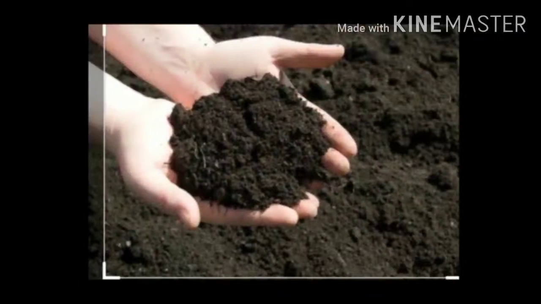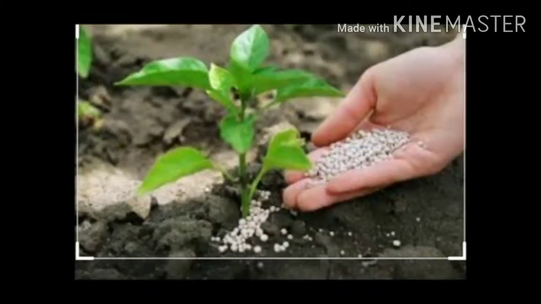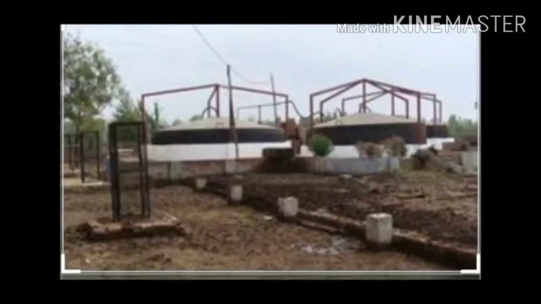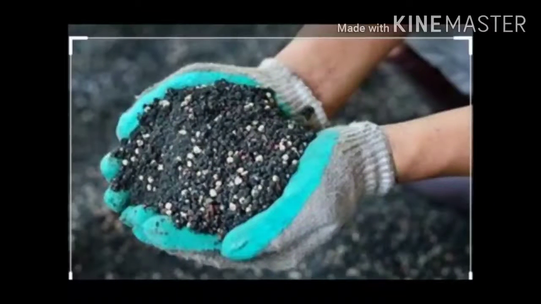First is by using manure. Second is by using fertilizers. Third is by using crop rotation. So usually plants require a lot of nitrogen to make protein. Nitrogen in the soil can be replenished by using manure or spent slurry from the biogas plant. Nitrogenous fertilizers such as urea, ammonium nitrate, ammonium sulfate, etc.